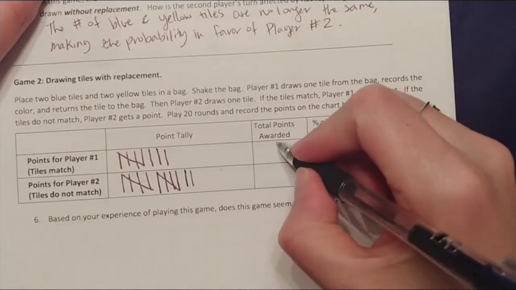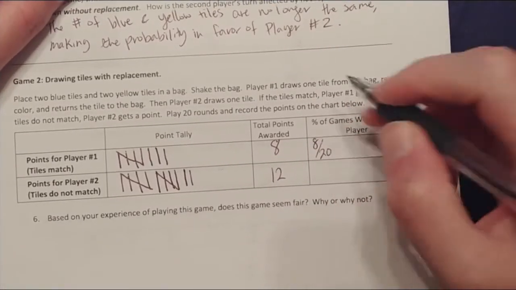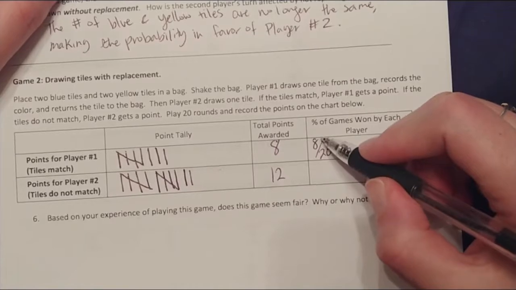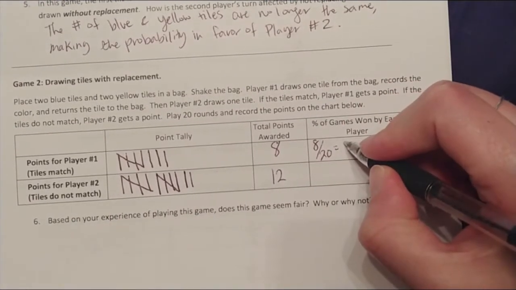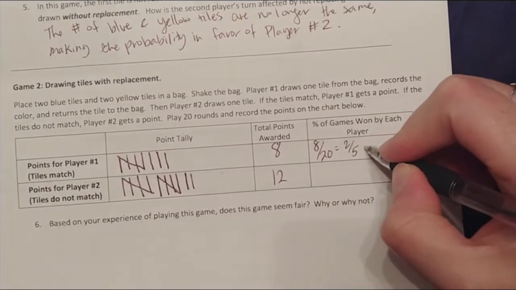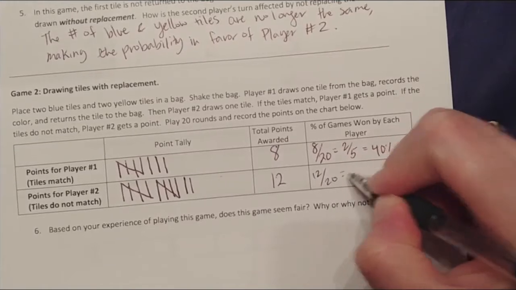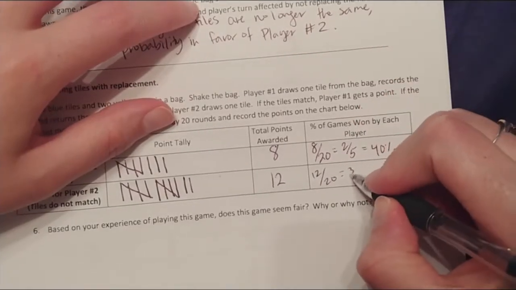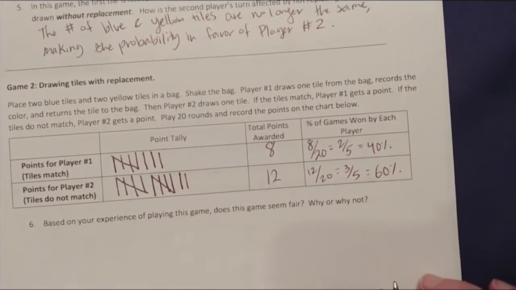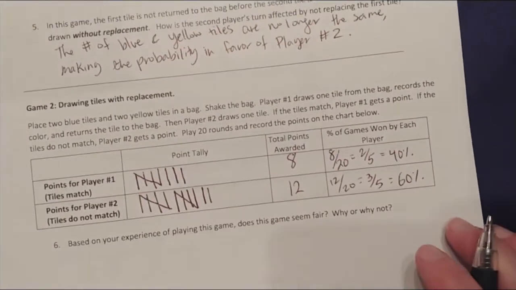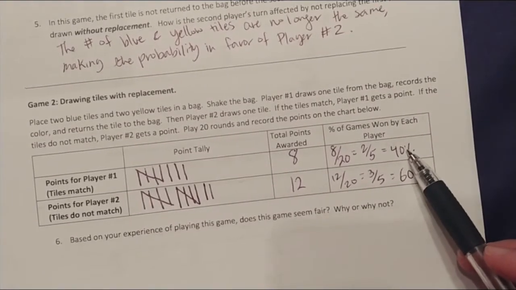Alright, so we got 8 and 12. So this would be 8 out of 20 games won. We can divide this by 4, so that will give us 2 out of 5, which is 40%. And then 12 out of 20 can divide by 4 as well, and that gives you 3 out of 5, which is 60%. So here, they're not exactly equal, but it is definitely closer than the previous.